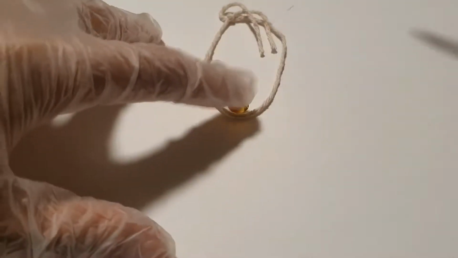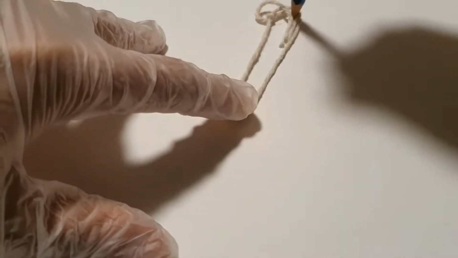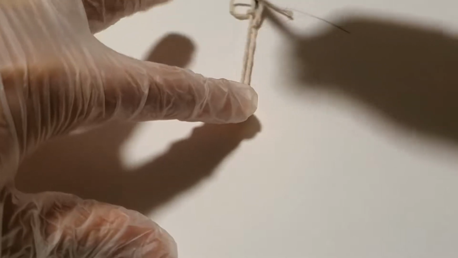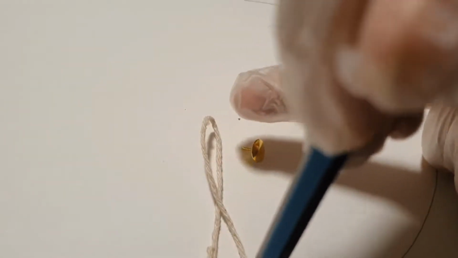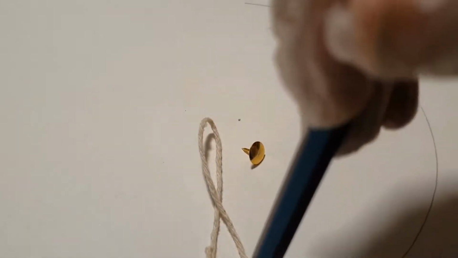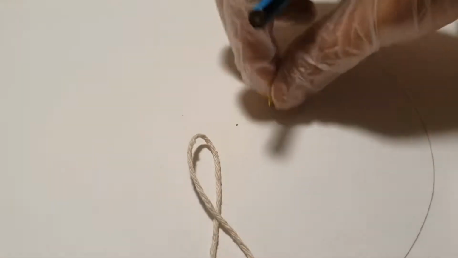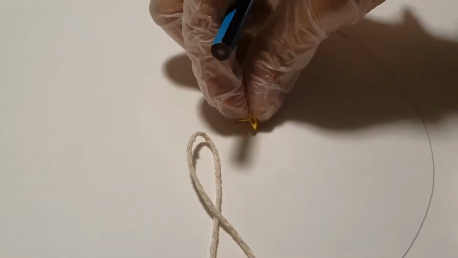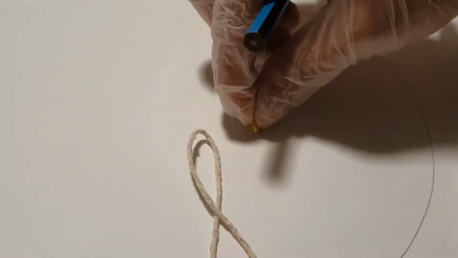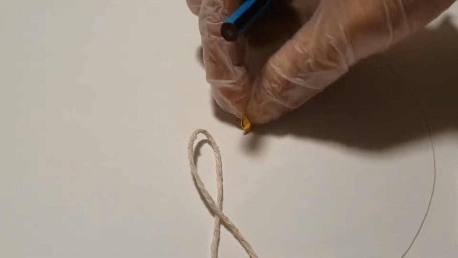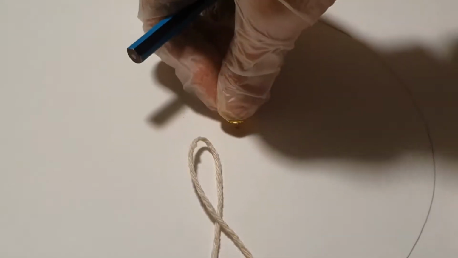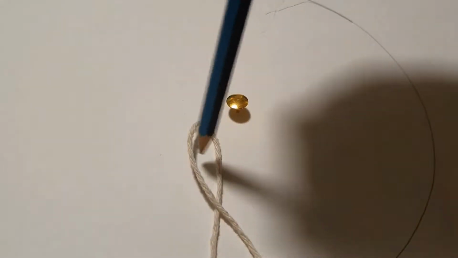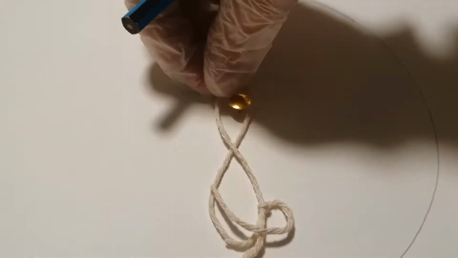Right, let me just hold down and then I'm going to draw around it. So draw around. Let's go around here, and then the pin's fallen out again. Right. Look at this. Okay, right. Okay, and then let's put this back there.